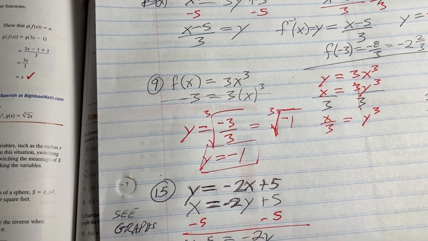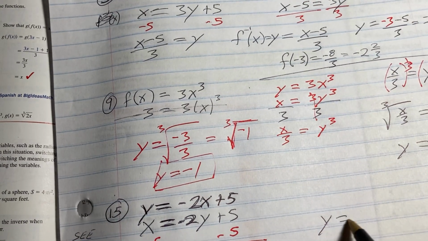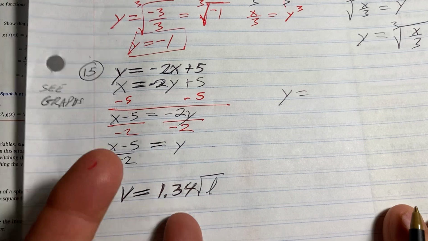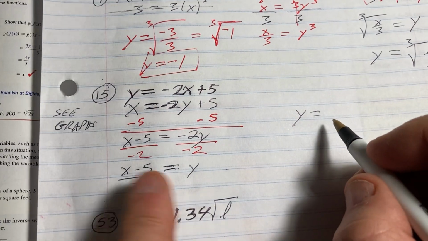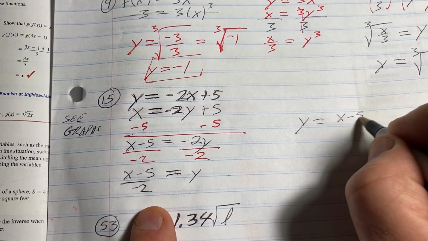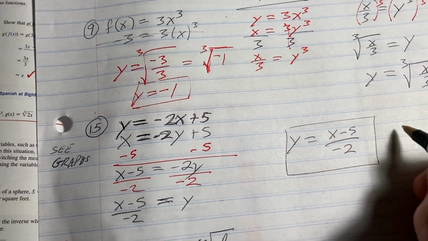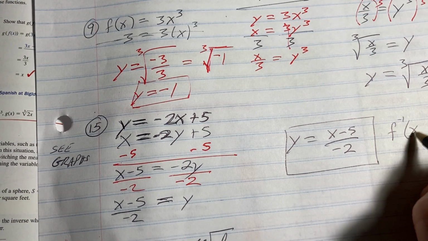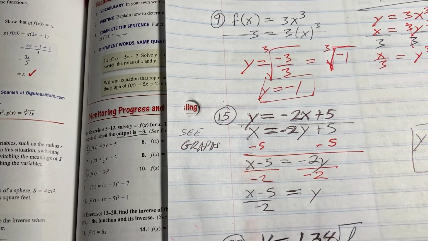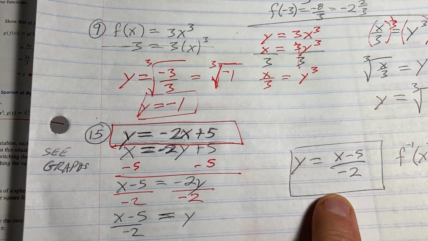And you would write it like this: we're just going to switch places. The y goes on the left side, and x minus 5 over negative 2, all that's going to go on the right side. So this would be the inverse. Sometimes it's written like this. When you see this, it just means it's the inverse function. If that's your original function, then this would be the inverse function.